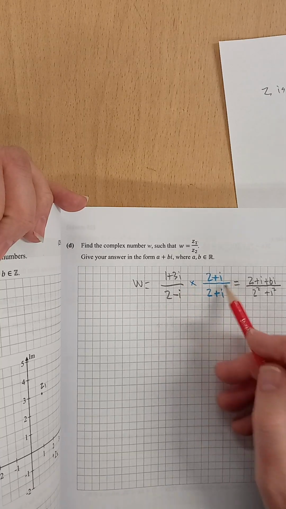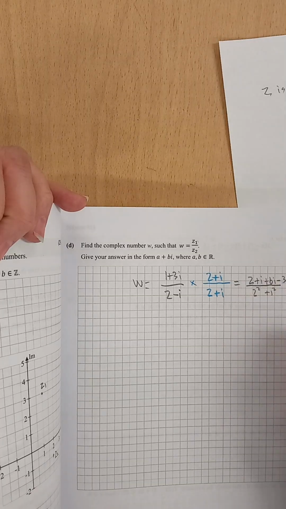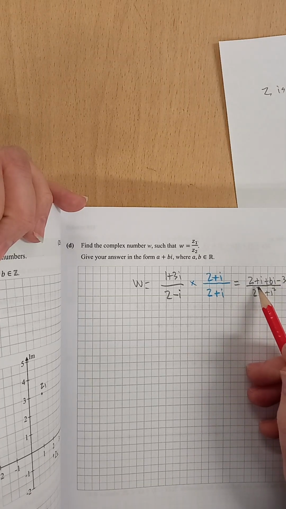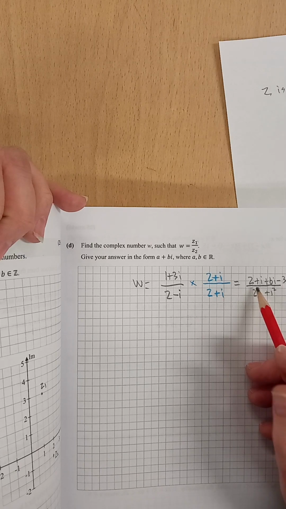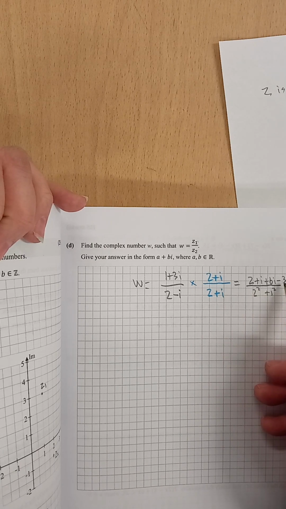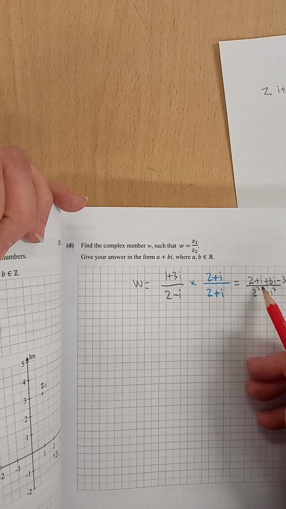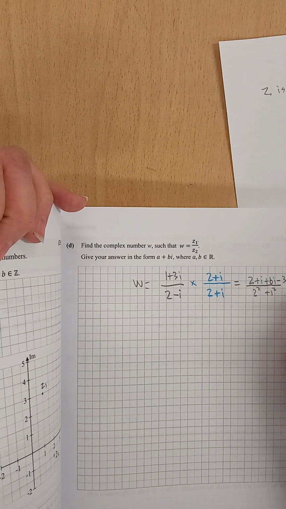But because you got the i's, it's minus. So now what do we got here? We have 2 minus 3 is minus 1. And we have 1 plus 6 is 7.